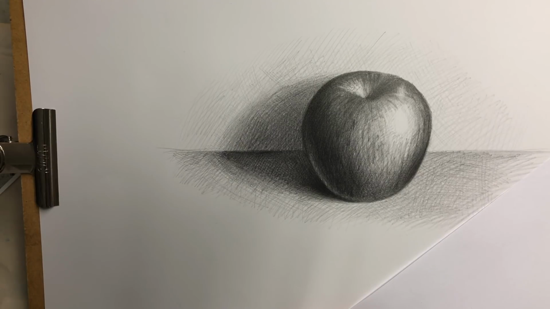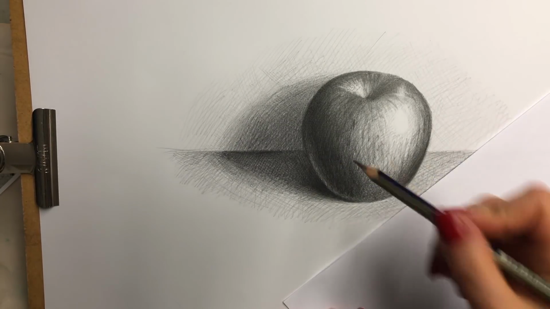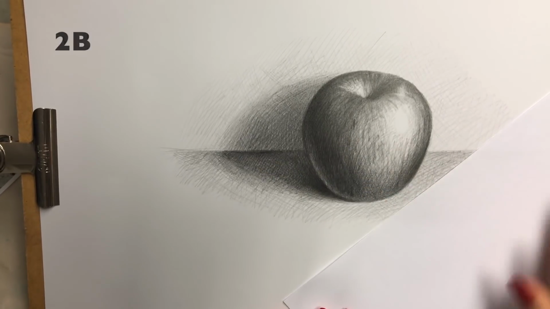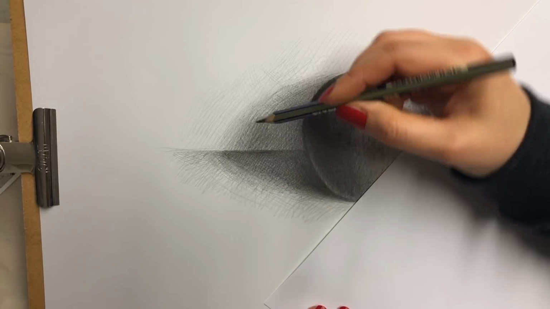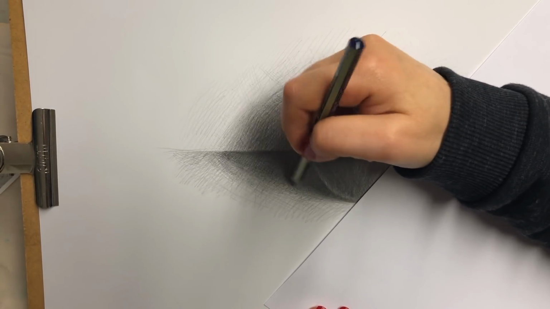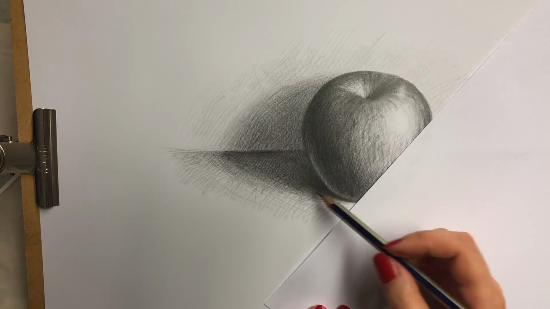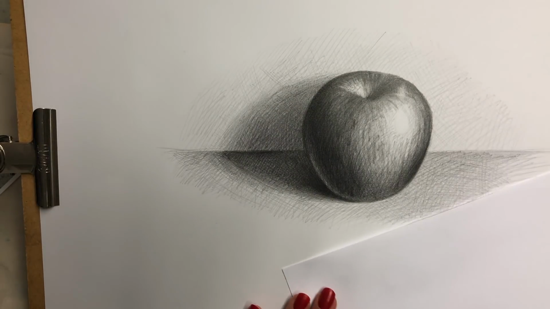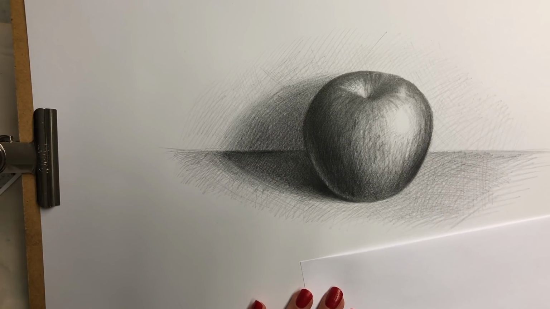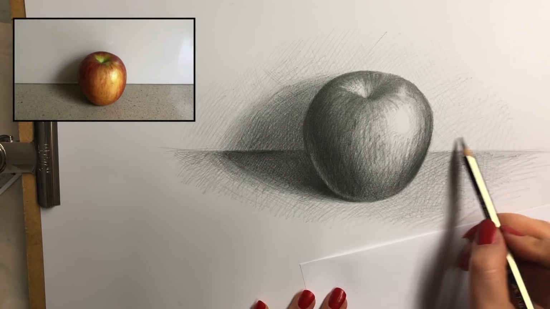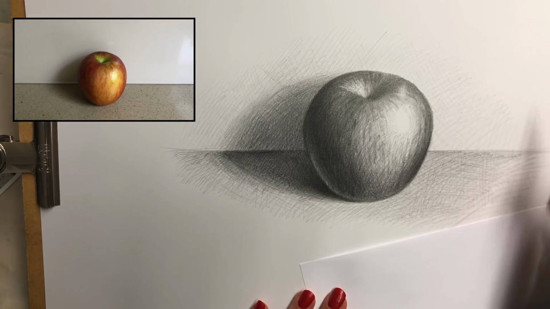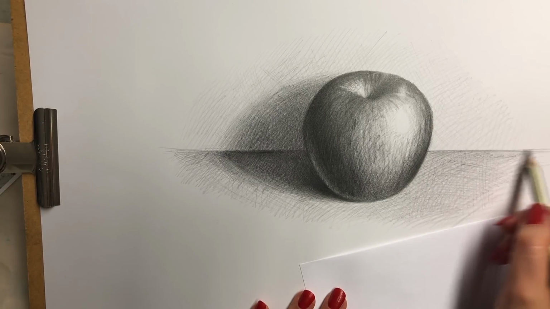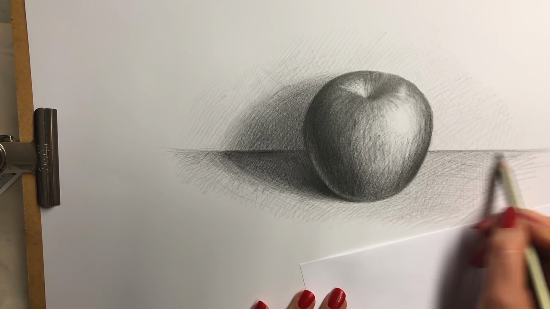Okay, now I'm gonna go back for 2B. Okay, so what we need to do now, there's actually a dark shadow there because of one sort of thing sitting on the other and casting a bit of a shadow. So I'm going to put that in.